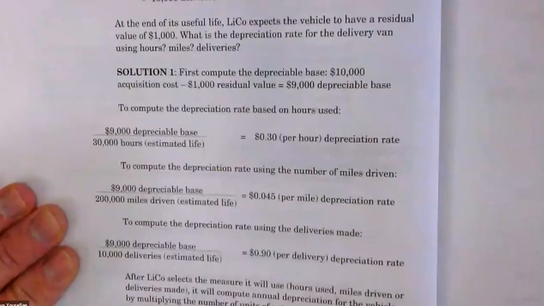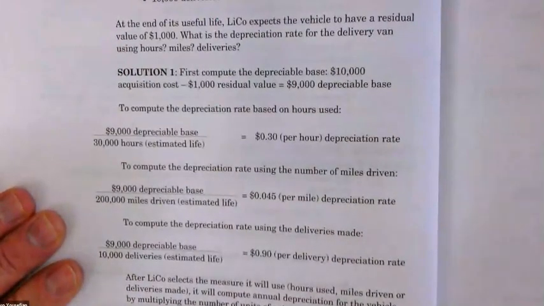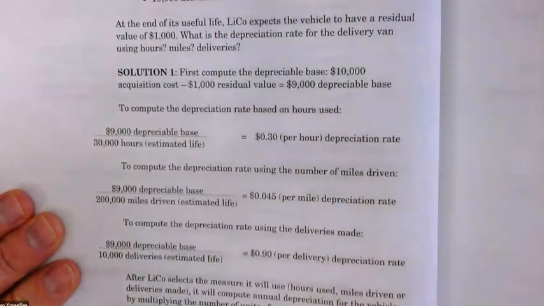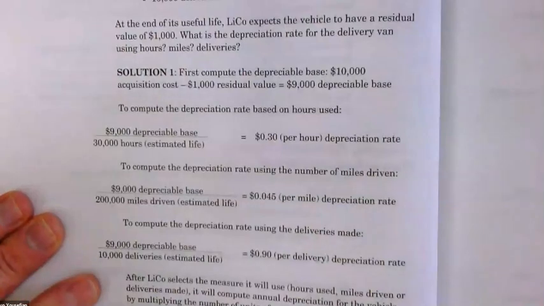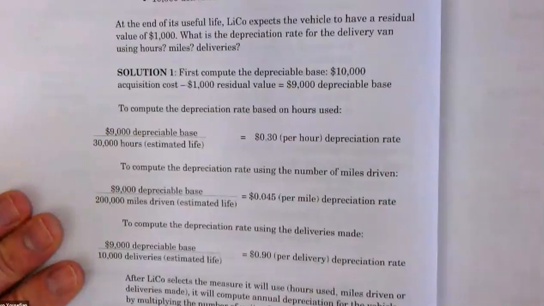Then you just need to know how much you drove every year, multiply by 4.5 cents, and that will be your depreciation expense. Simple as that. Very easy.